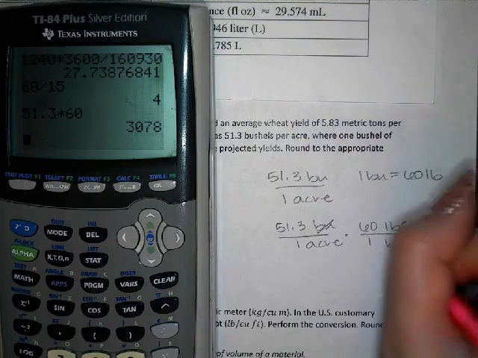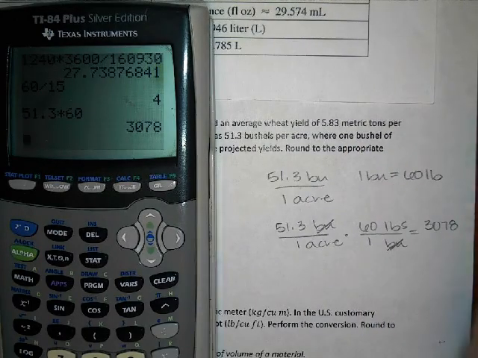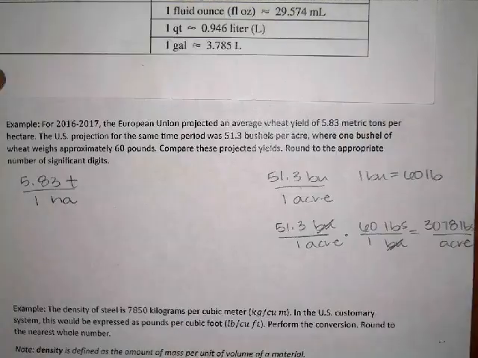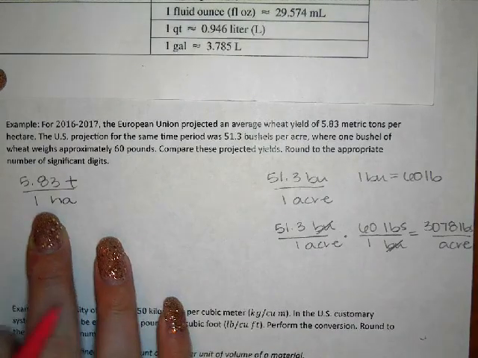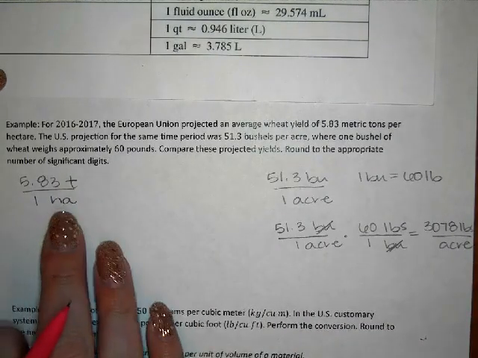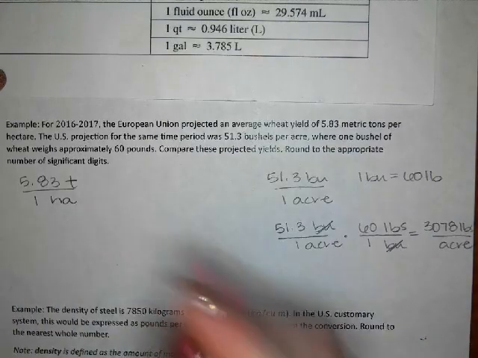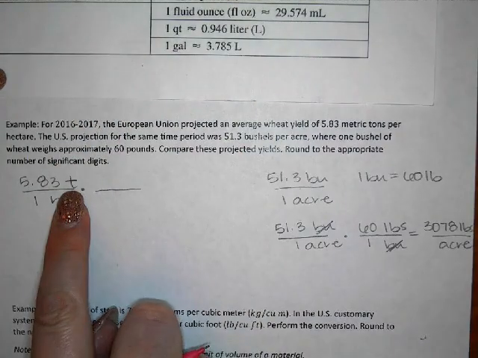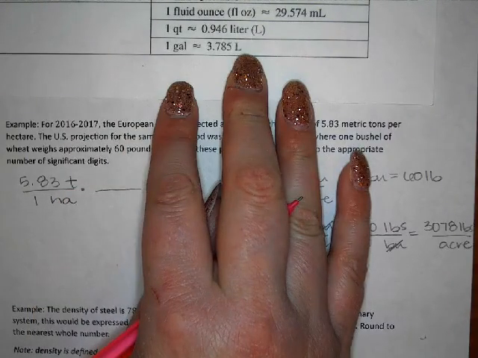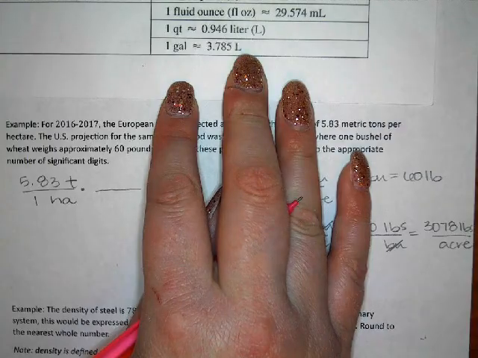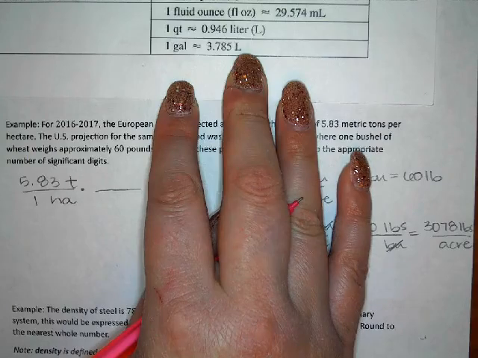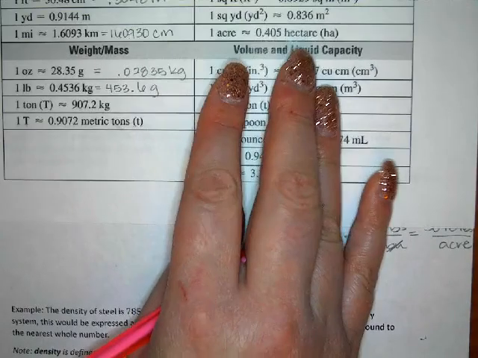So we want to take this over here and convert these metric tons per hectare into pounds per acre. All right, so I want to convert a metric ton into a pound. Okay, so it looks like metric tons and kilograms, they put it on 2 lines, but these are all the same.